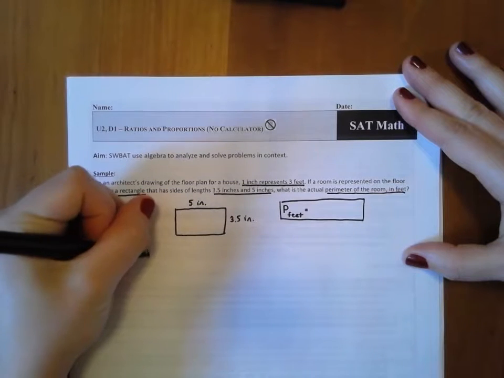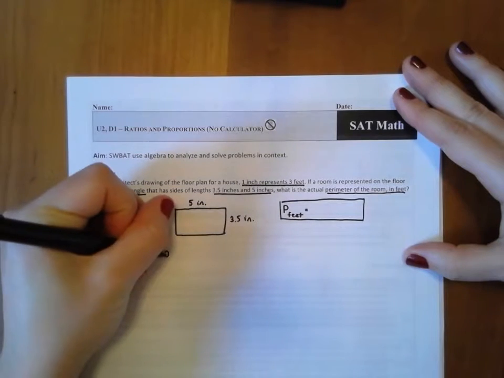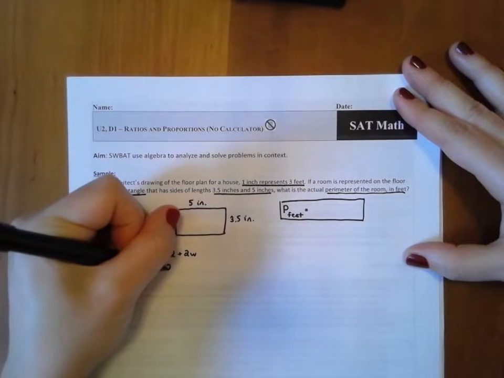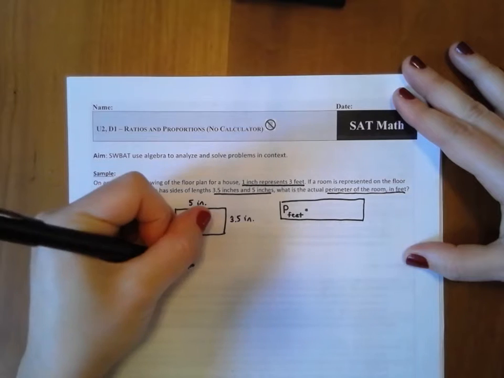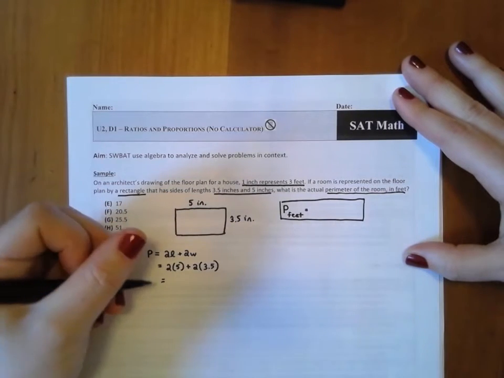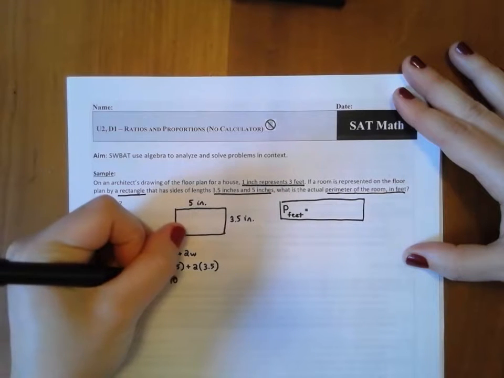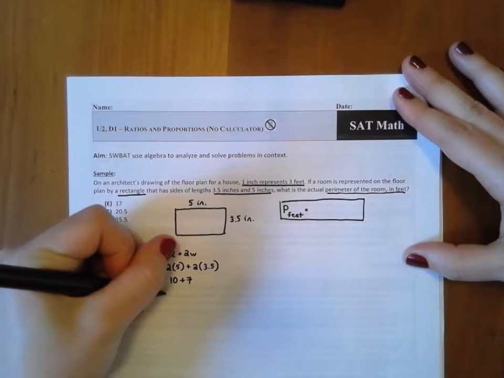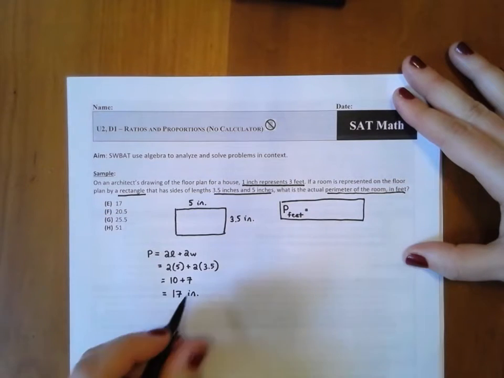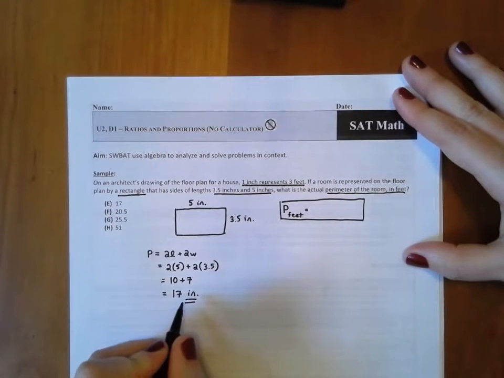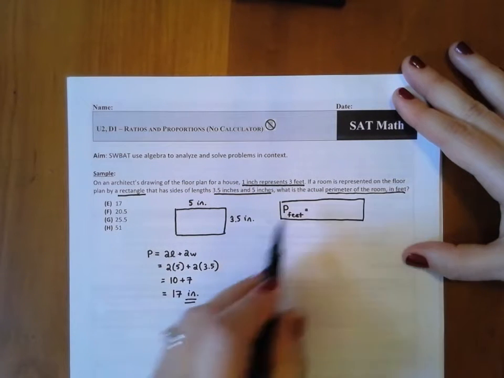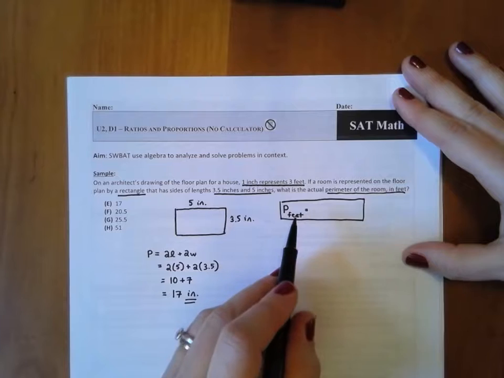So we know that the perimeter of a rectangle is 2 times the length plus 2 times the width. So I can sub in my values here. And when I simplify this all the way out, I end up with a perimeter of 17 inches. I need to pay close attention to my units here. I'm still in inches because I'm still dealing with the floor plan. Now I need to convert my answer into feet.